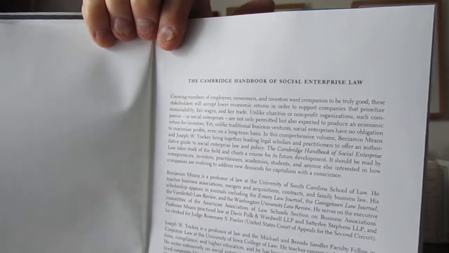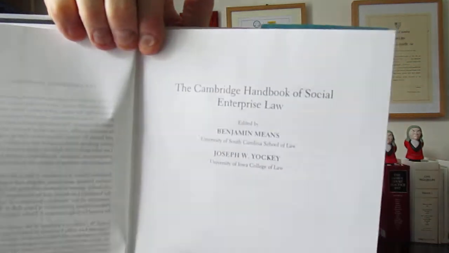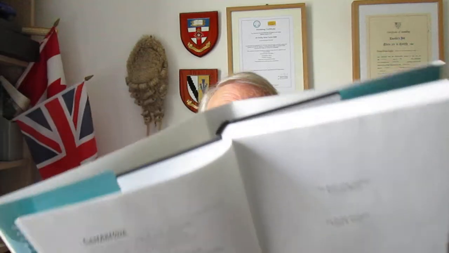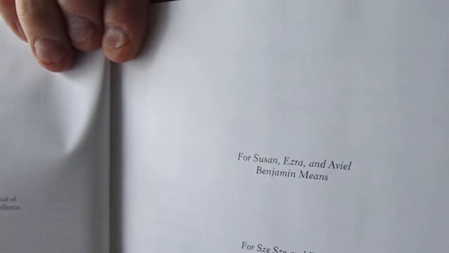Now, if I go to the front of the book, you can see at the front, we've therefore got some blurb about the book itself, which I shall be referring to in the review. Then we've got the actual front page itself there. Then we've got the blurb from the Cambridge University Press and a dedication. I'd like you to just see that dedication.